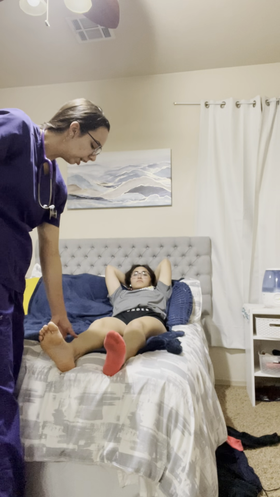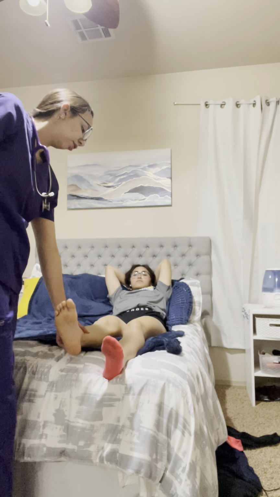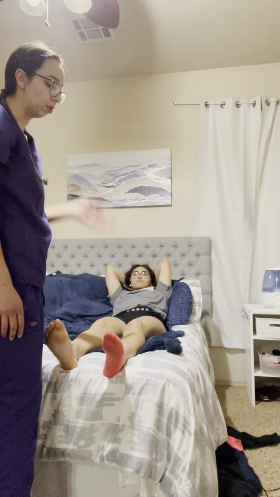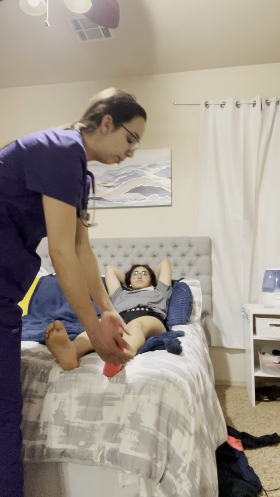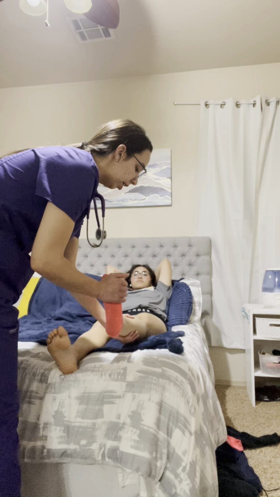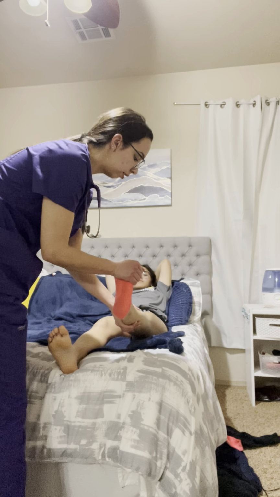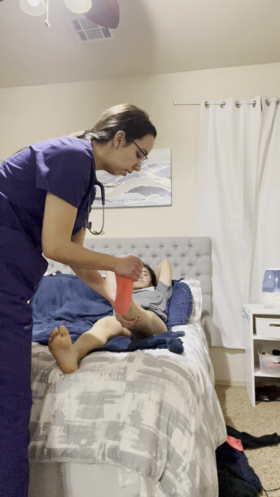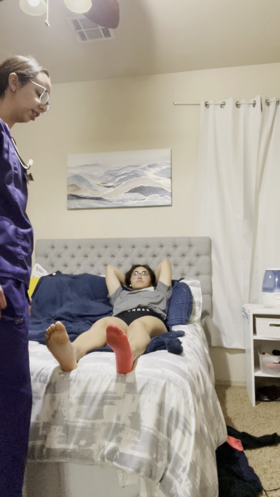If the patient had any edema or deep vein thrombosis, they would experience some type of pain and would not do this next assessment. Otherwise, the patient would be able to express if there was any pain with that assessment.